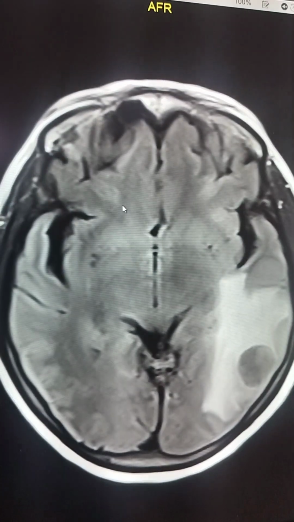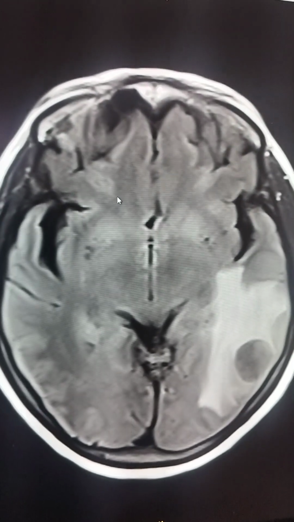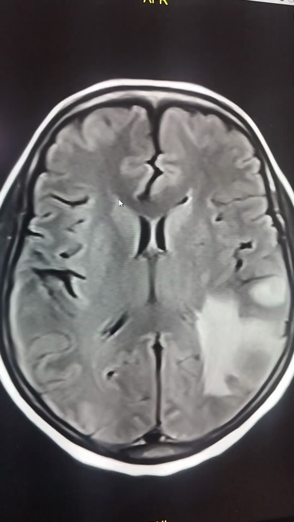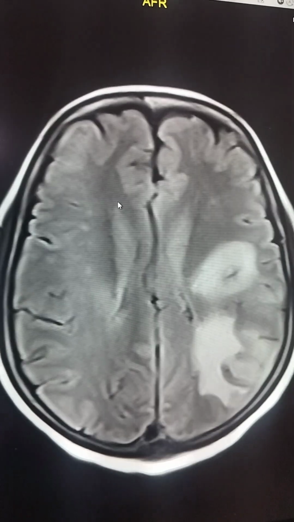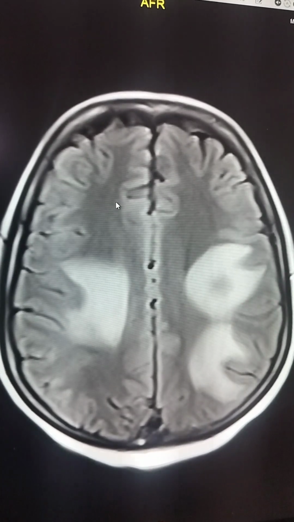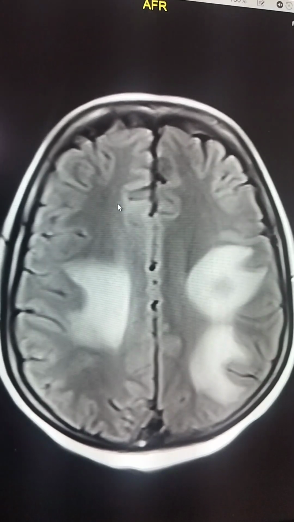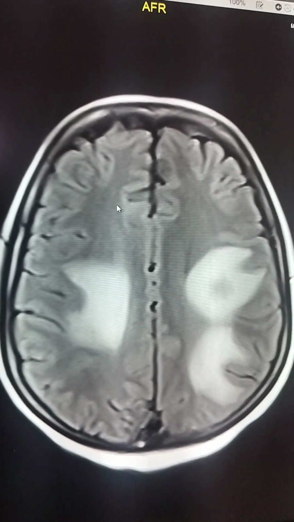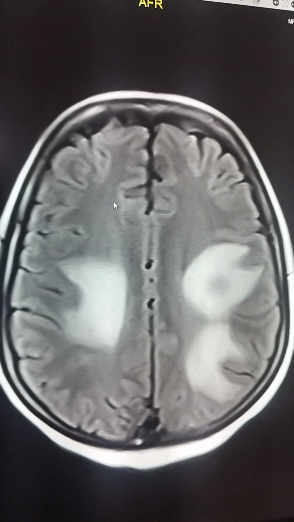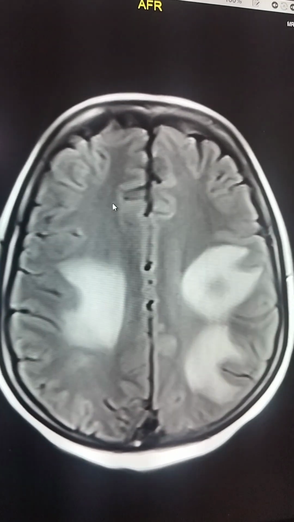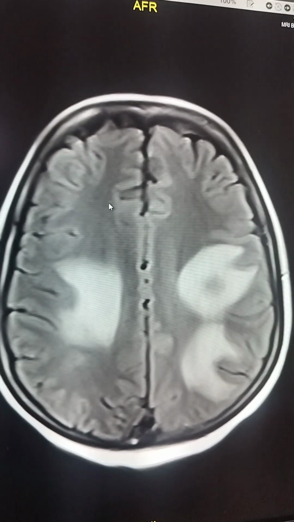So what becomes our differential diagnosis? Let us put them all together. We had multiple lesions in the gray-white matter junction, with edema, with enhancement and with hemorrhage. So what should be your first differential diagnosis? Definitely, of course, metastasis. Why is it not abscess? Because there is no diffusion restriction.